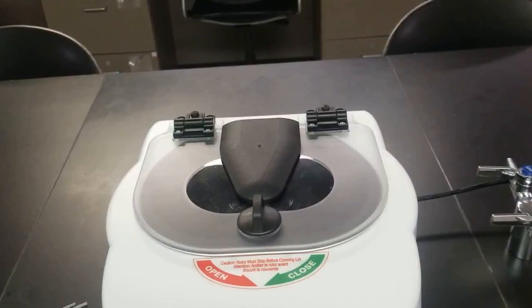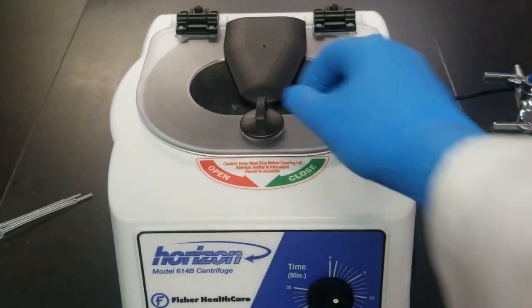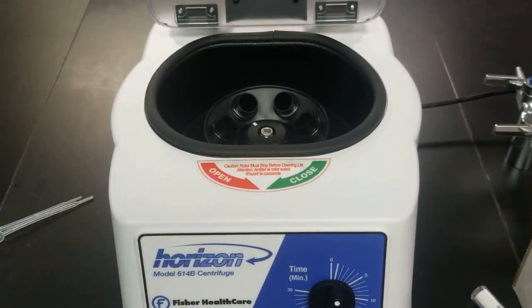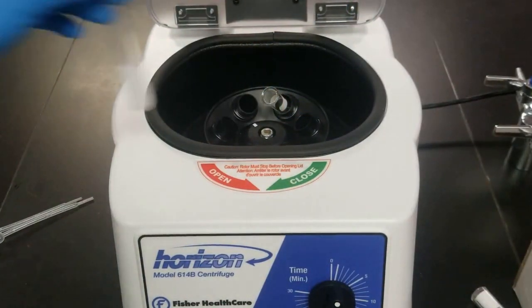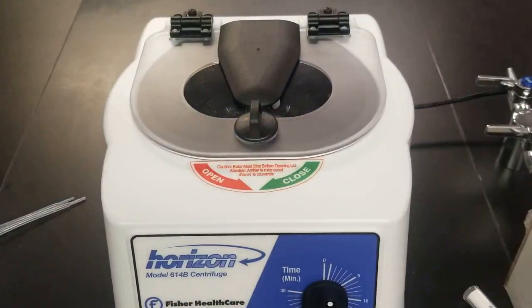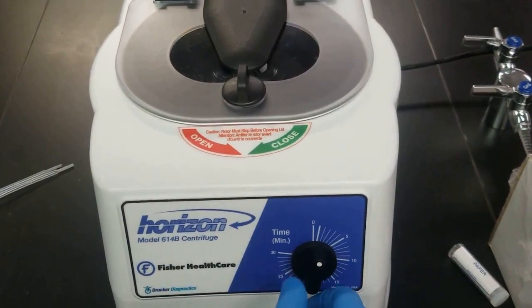All right, next up, I'm going to centrifuge to separate my supernatant and my precipitate. So I got my centrifuge right here, as you can see. Go ahead, open it up, and then put my two solutions on opposing sides. That way they balance each other out. And then we'll go ahead and centrifuge for a few minutes.